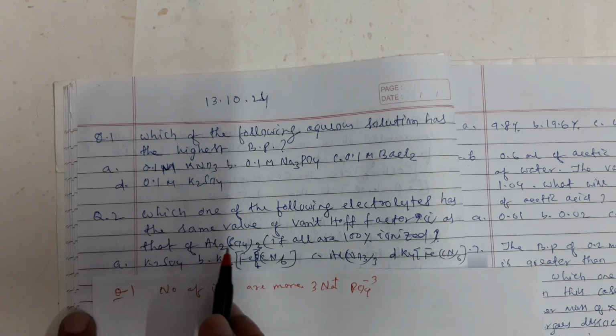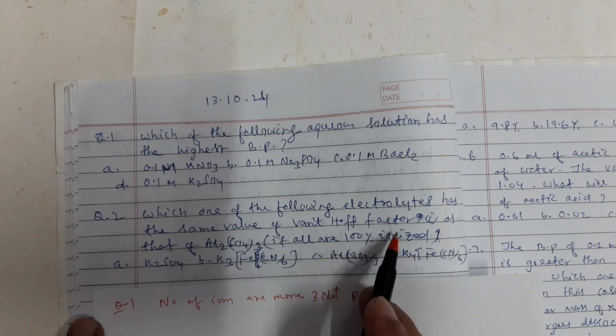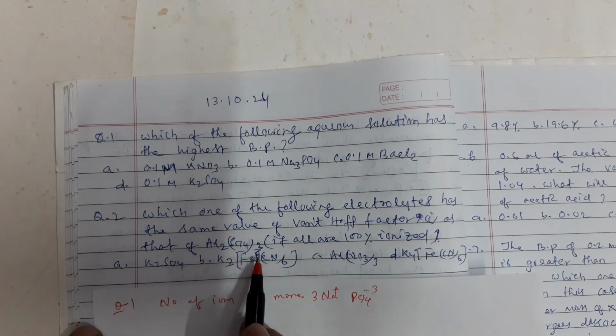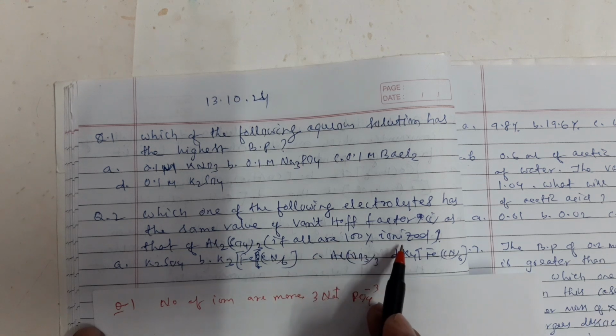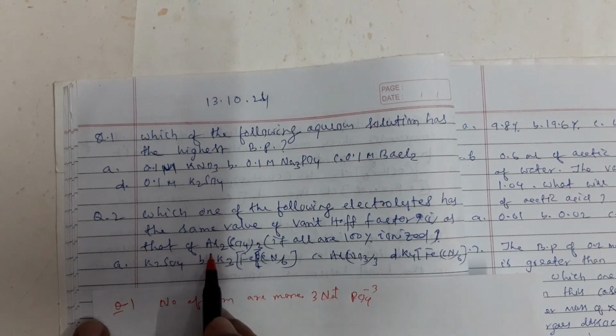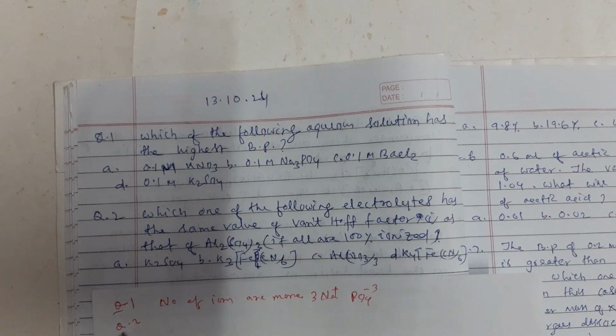Next, which one of the following electrolytes has the same value of van't Hoff factor, that is i, as that of aluminum sulfate? If all are 100% ionized, same procedure: here you see the number of ions is 2 plus 3, that is 5 ions. Al2(SO4)3 gives 5 ions.